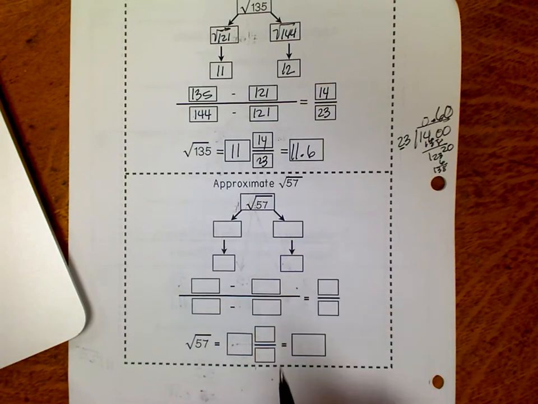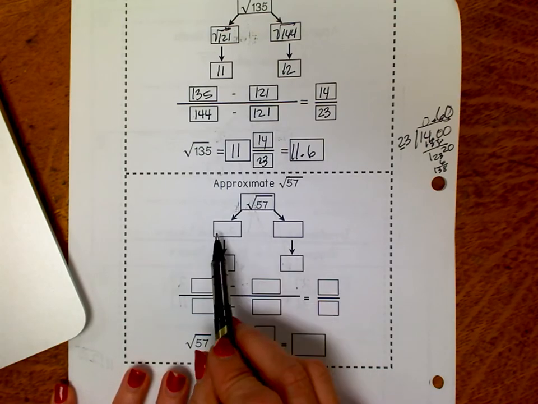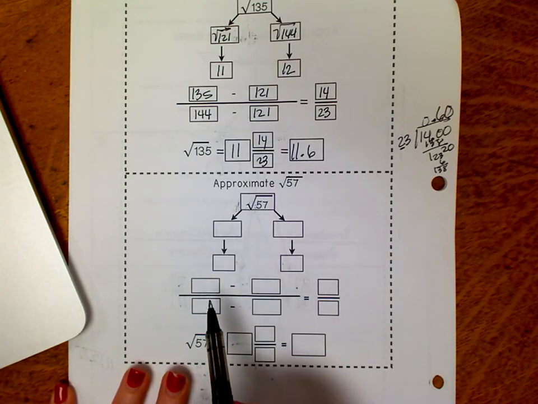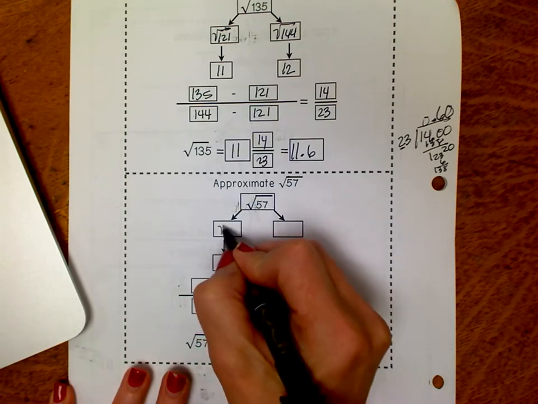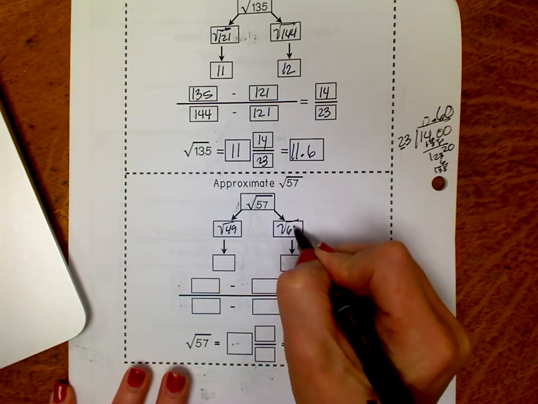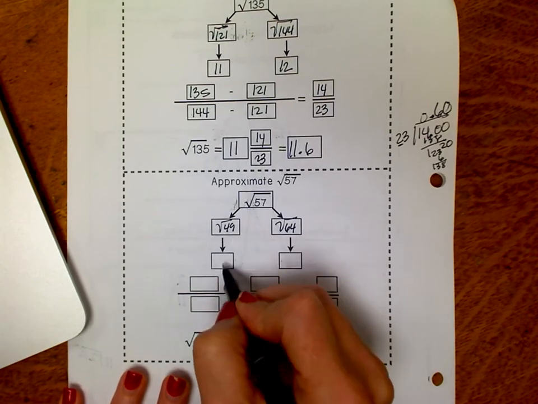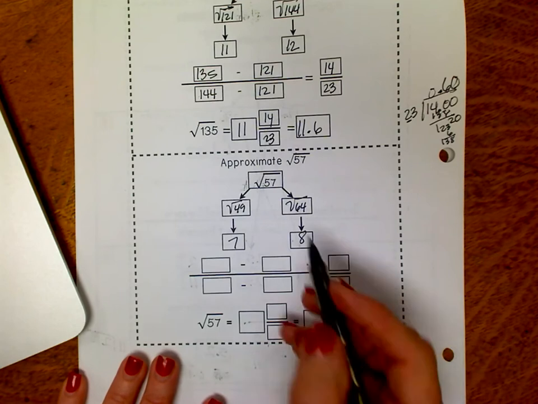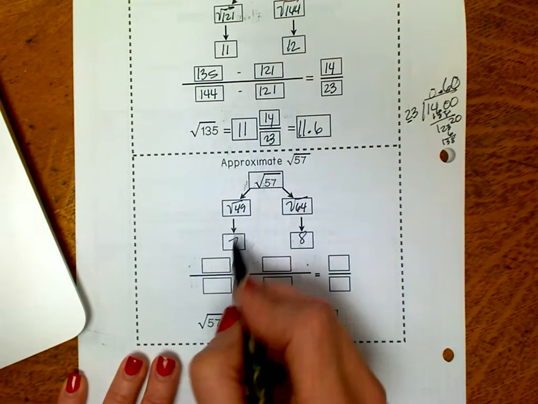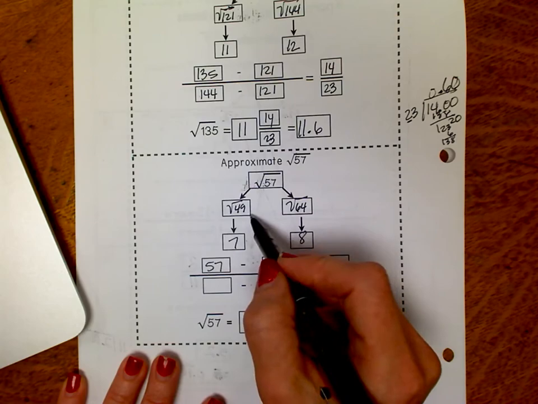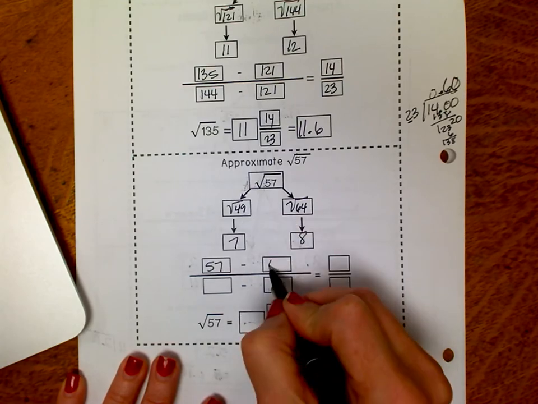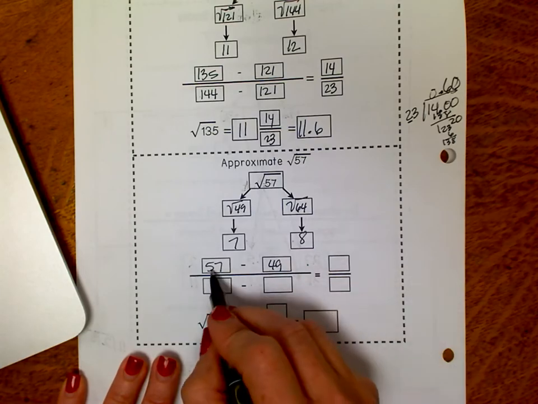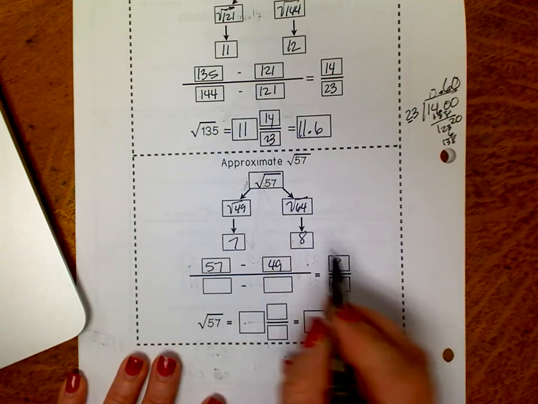All right, square root of 57. Why don't you go ahead and write down what are the 2 square roots that the square root of 57 falls between? Good. This is square root of 49 and square root of 64. The square root of 49 is 7, the square root of 64 is 8. Then we take our 57 minus the lower, the 49. 57 minus 49 is 8.